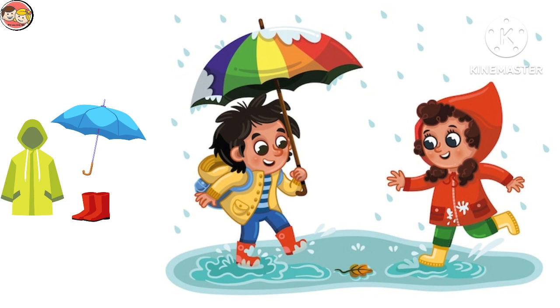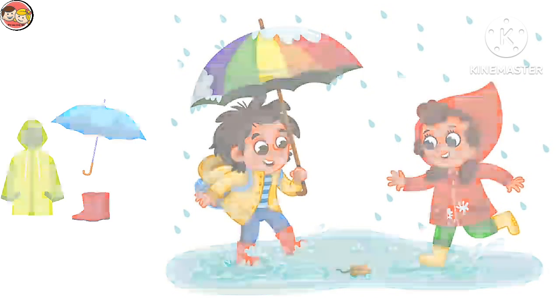Why do we use such kind of things during rainy season? Because these things are made of plastic or rubber that does not absorb water. So children, we use umbrella, raincoat and gumboot during rainy season to protect us from getting wet.